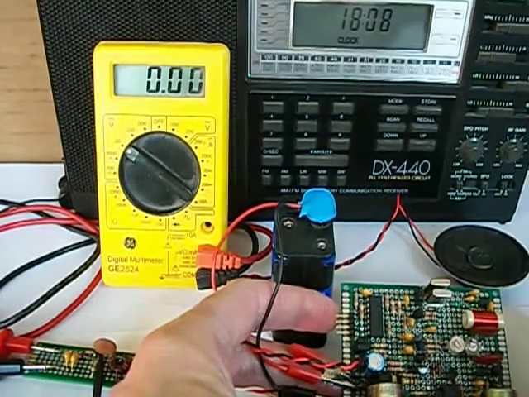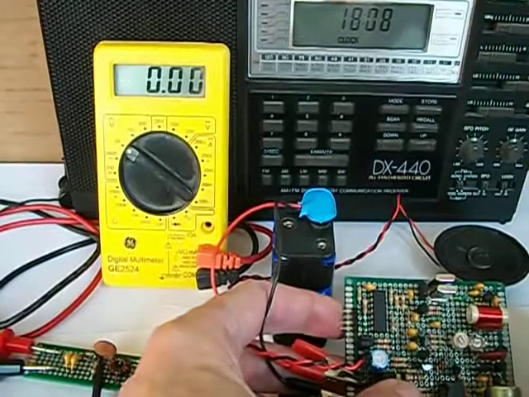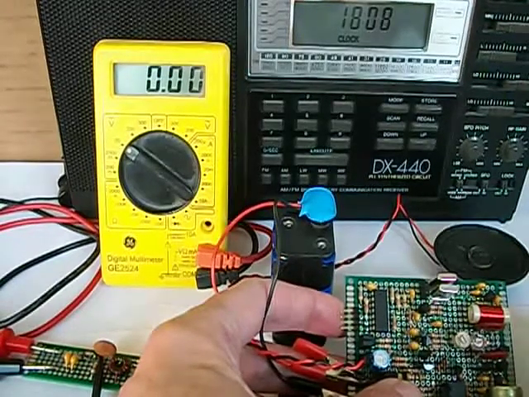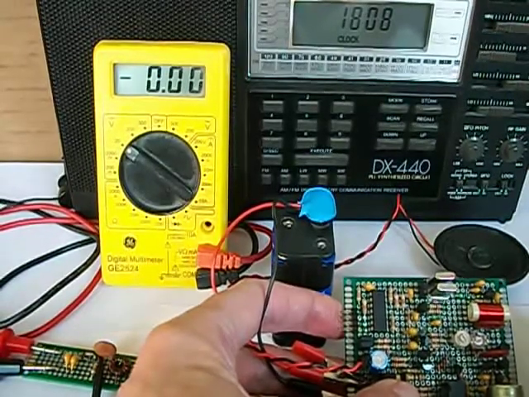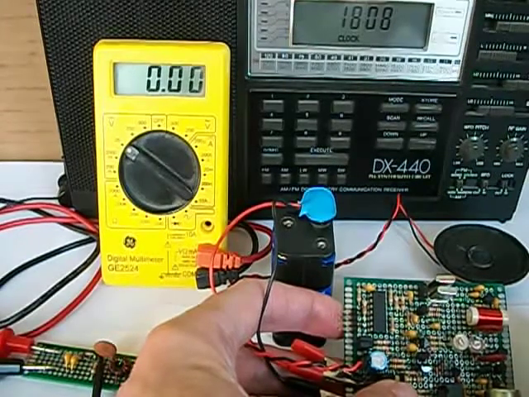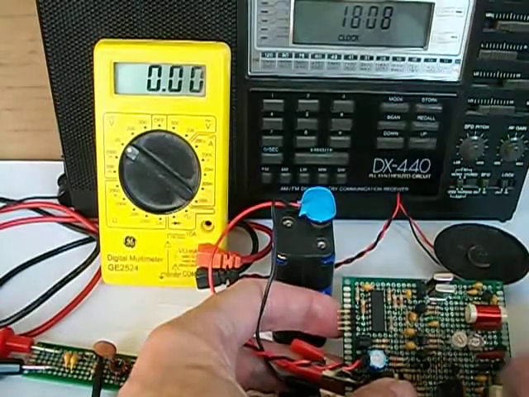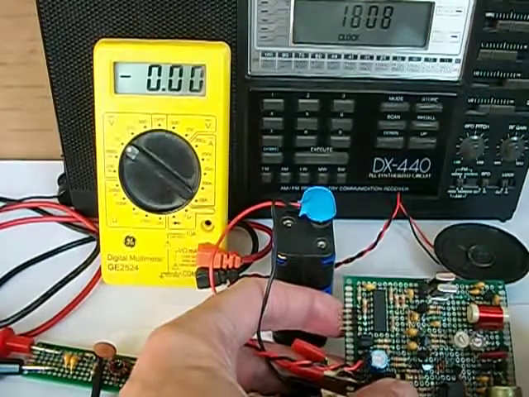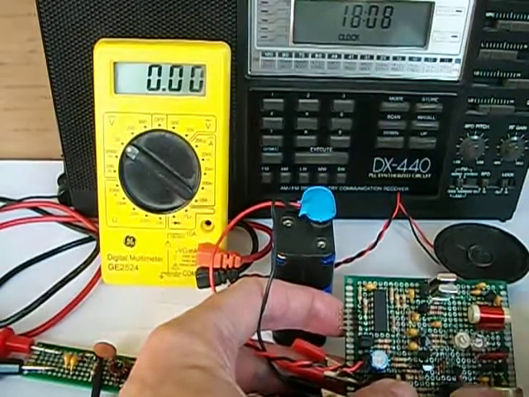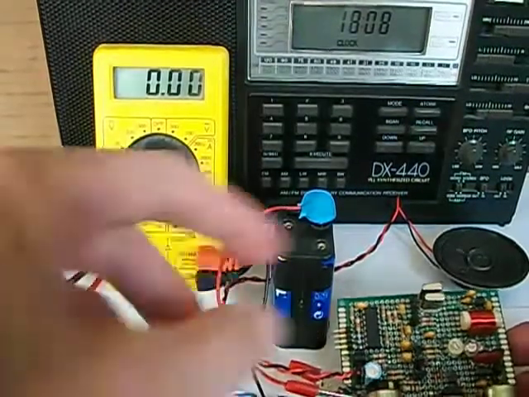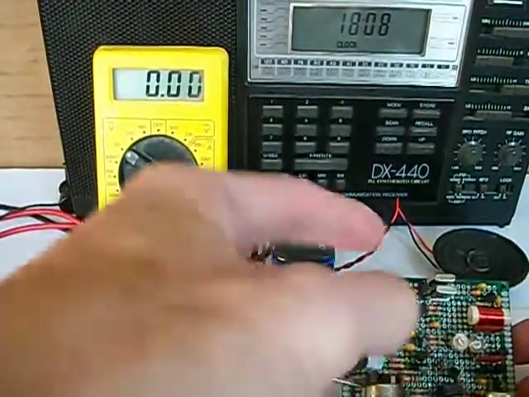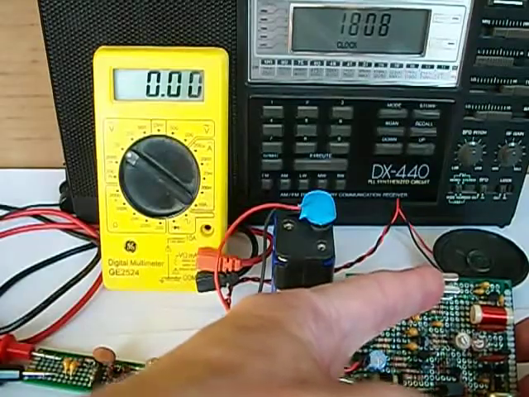As I increase the frequency of the Hartley oscillator above the crystal frequency, the audio frequency increases. And as the Hartley oscillator gets closer to the crystal frequency, the audio frequency decreases. Currently, the Hartley oscillator is tuned very close to the frequency of the 3.12 megahertz crystal.